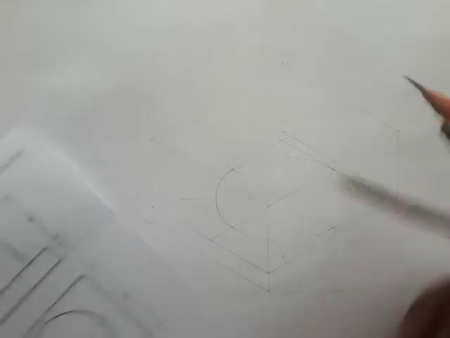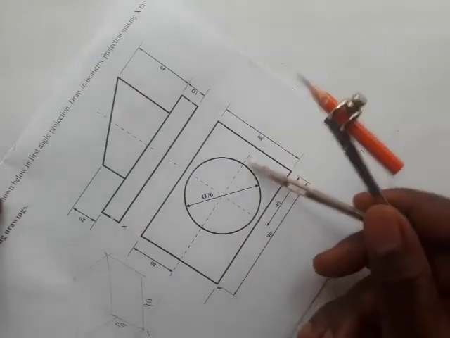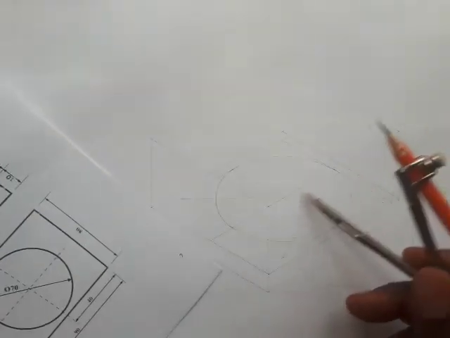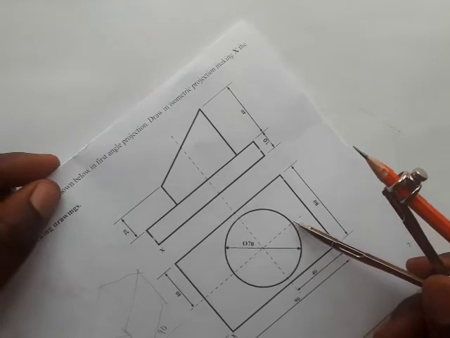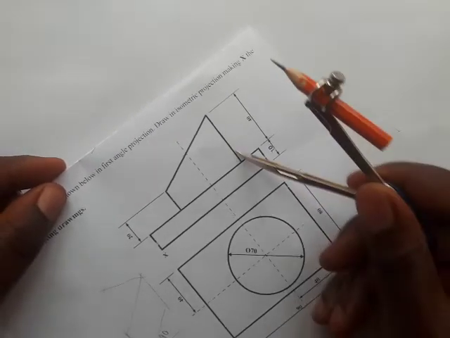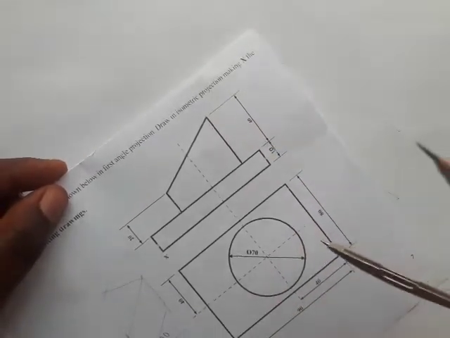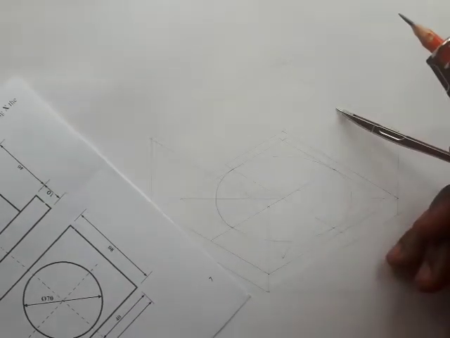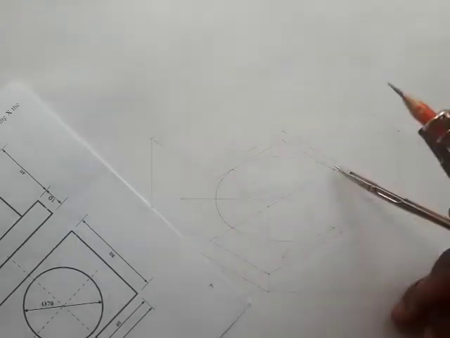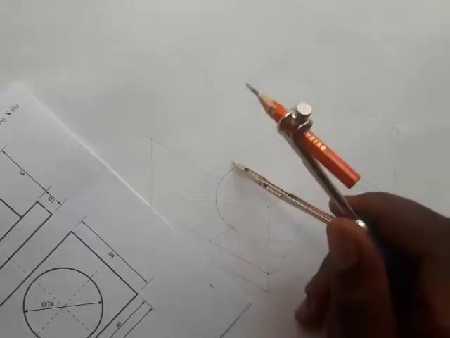Remember, this line you're seeing here represents this one, while this one you're seeing here represents this one. So from this point here, coming up like this, you measure 40 on it. Then this point here, coming up like this, you measure 20 on it. So we're going to erect a vertical line here and another one here. We're going to measure 40 on this line and 20 on this line. I hope that's clear enough.